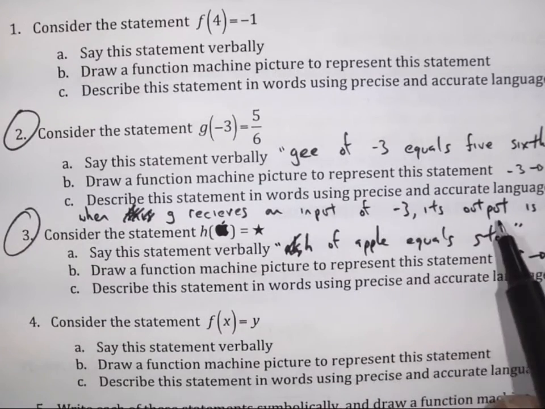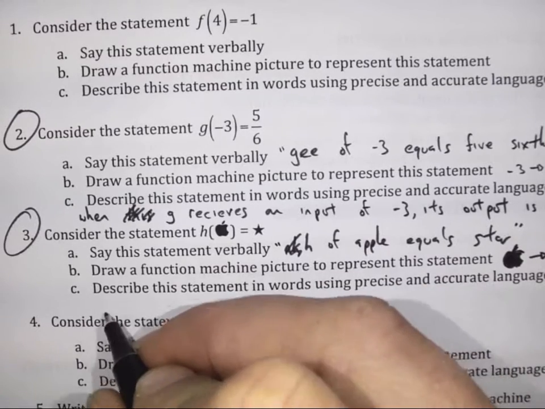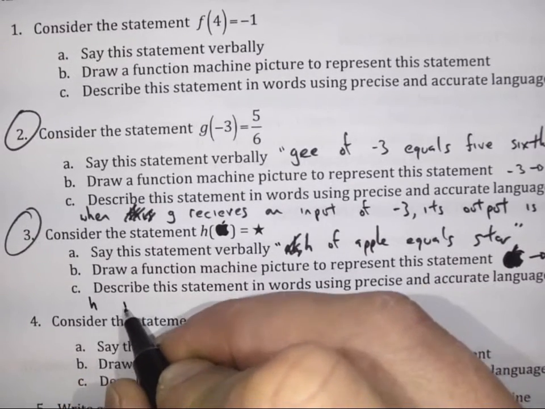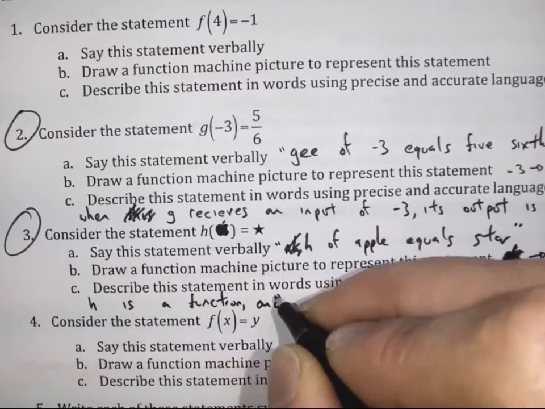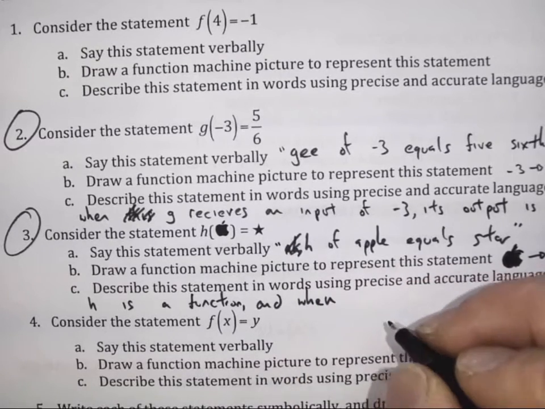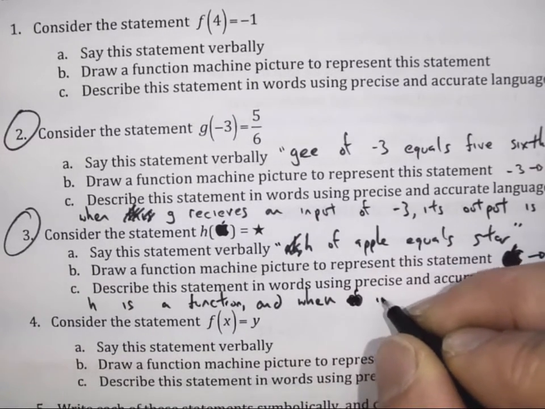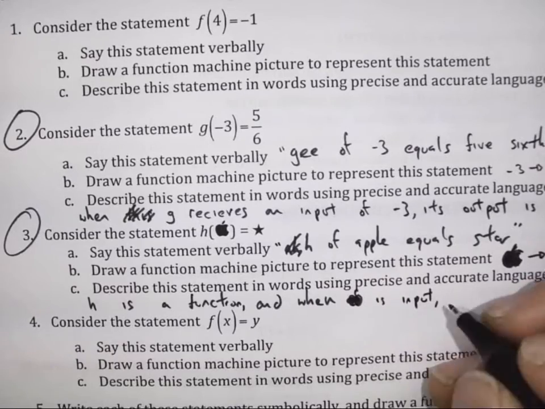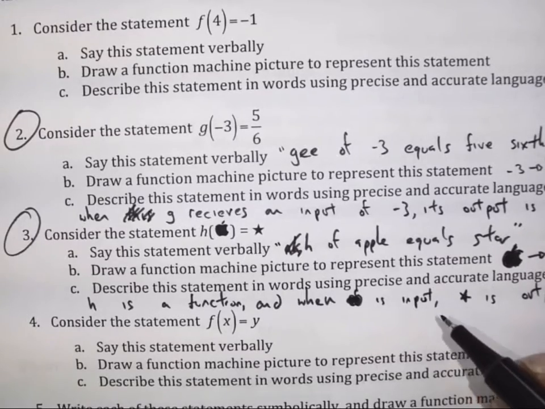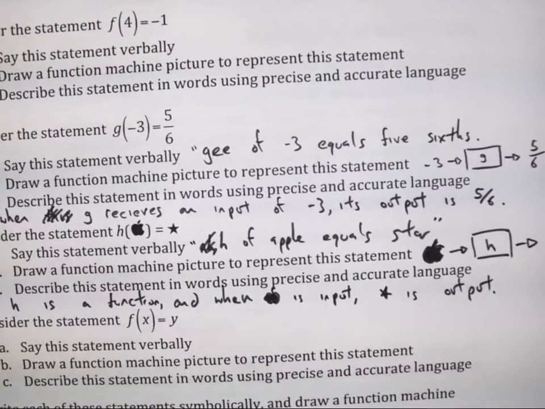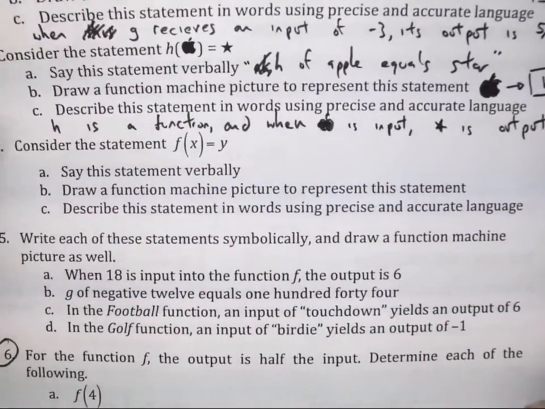I'm going to try and see if I can maybe describe the statement slightly differently. Okay, so I'd say, let's say H is a function, and when apple is input, star is output. Because input and output can also be verbs sometimes. I'm going to treat them as verbs in this case. All right, so there's a few different ways. There's no one answer that's correct here for how you describe it in words. So you can choose one that works for you.